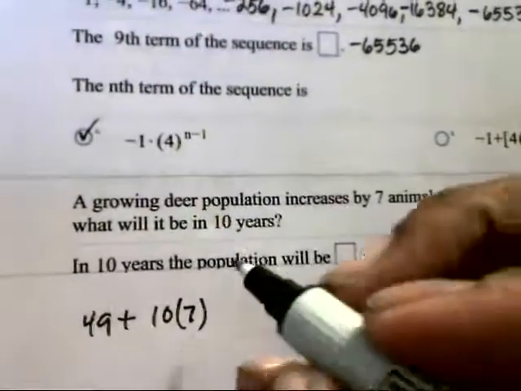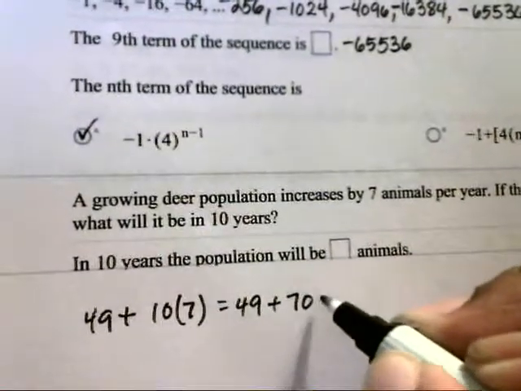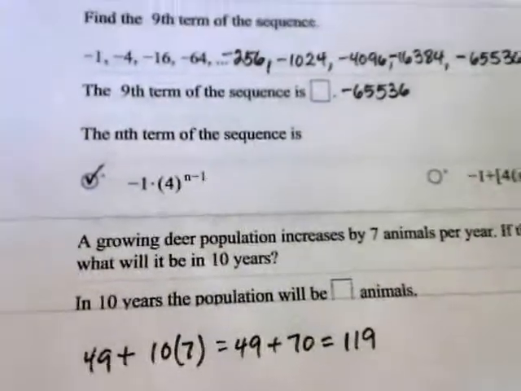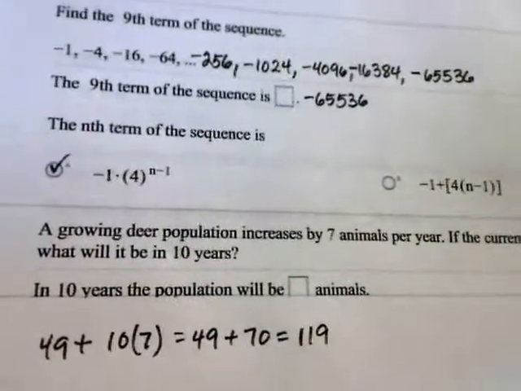So 10 times 7 is 70, so it'll be 49 plus 70, which is 119. So in 10 years, the population will be 119 animals.